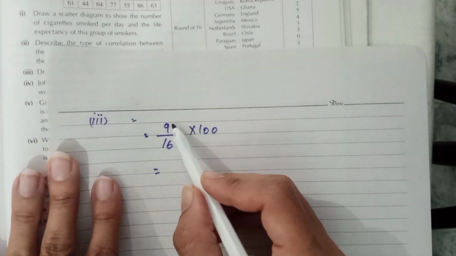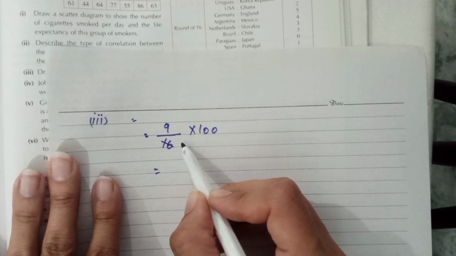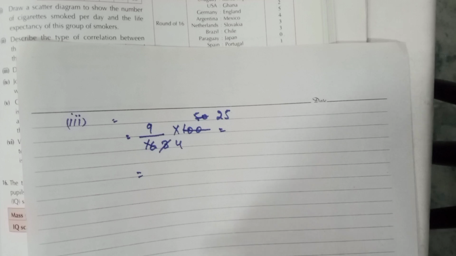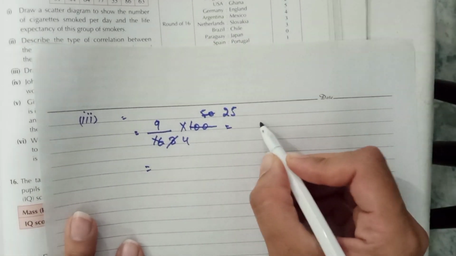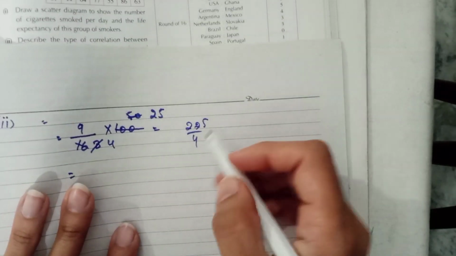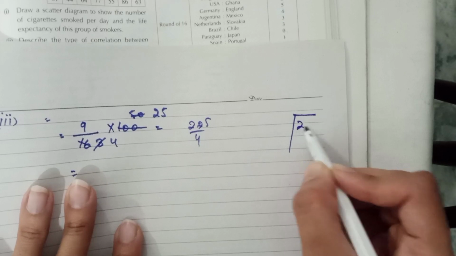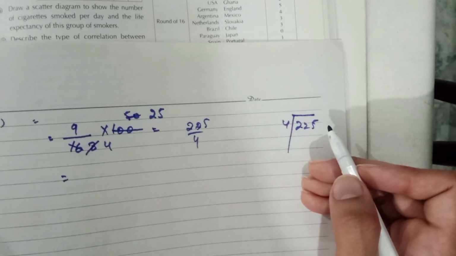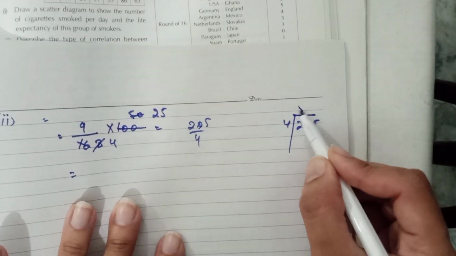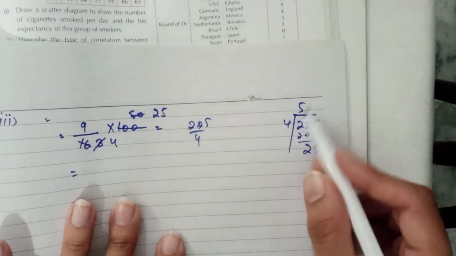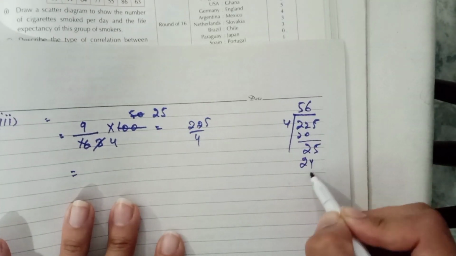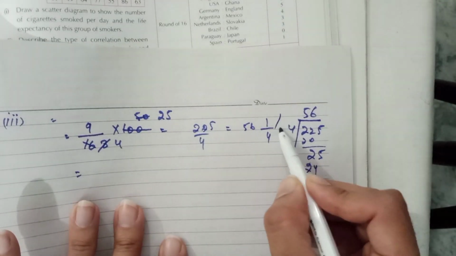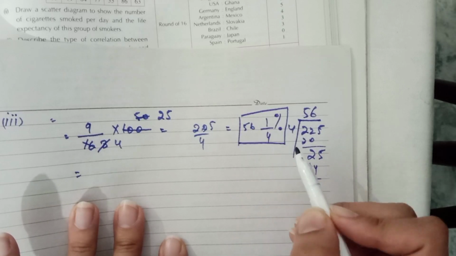Now we have to solve it. By dividing 225 by 4 we get 56 and remainder 1. This is an improper fraction, and we can write it as a mixed number: 56 1/4, and this is the percentage.